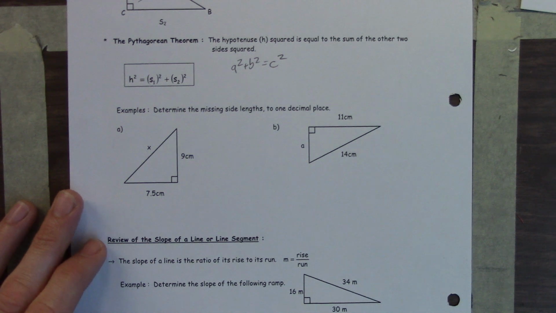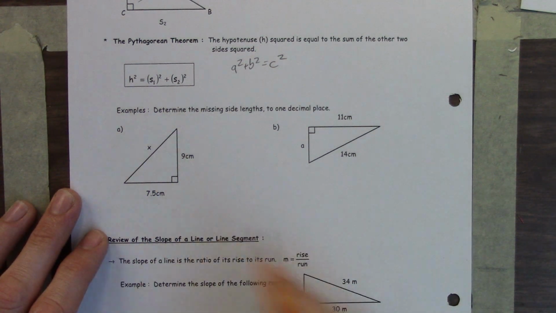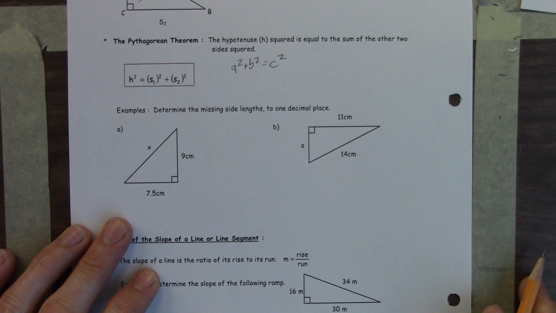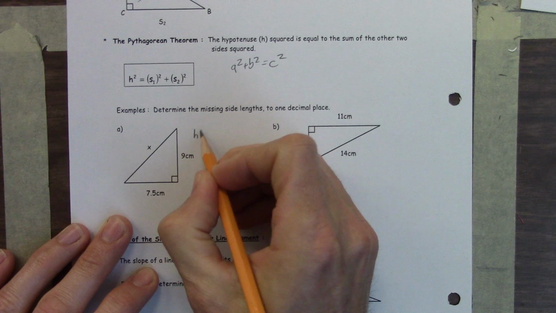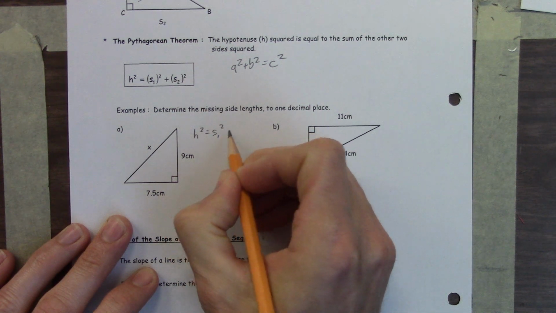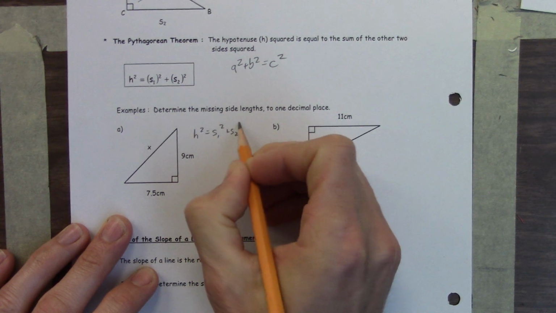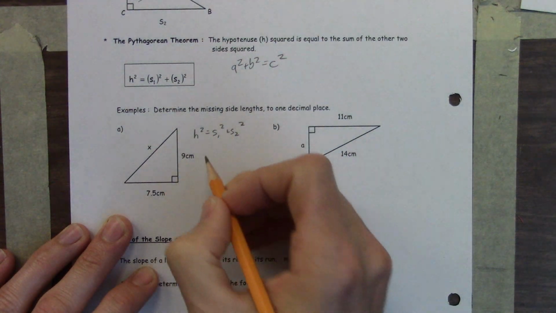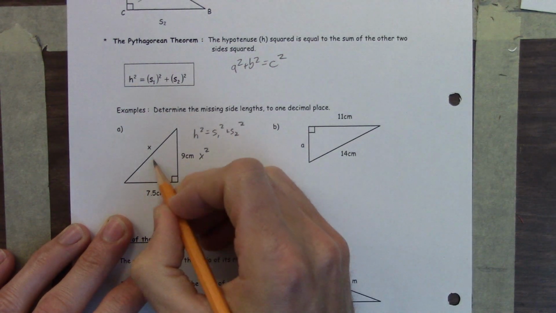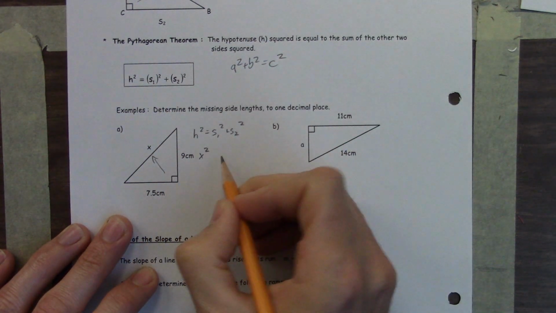So determine the missing side lengths to 1 decimal place. So we're looking for this side length. We're going to use the Pythagorean theorem. So we'll write it down first. H squared is equal to s1 squared plus s2 squared. Hypotenuse is, in this case, x squared, right? Because that's the hypotenuse, opposite.